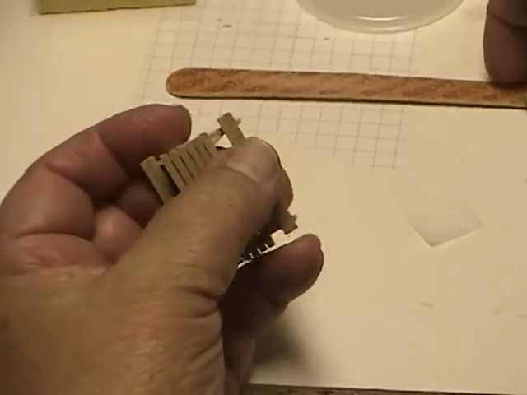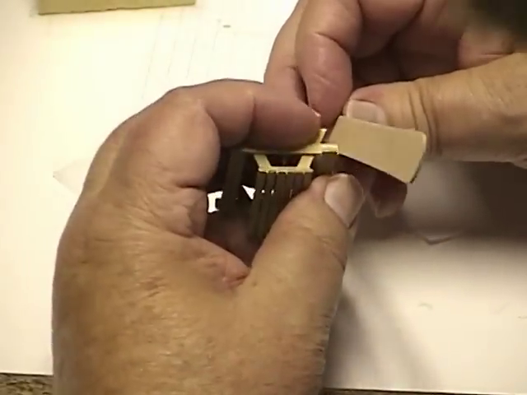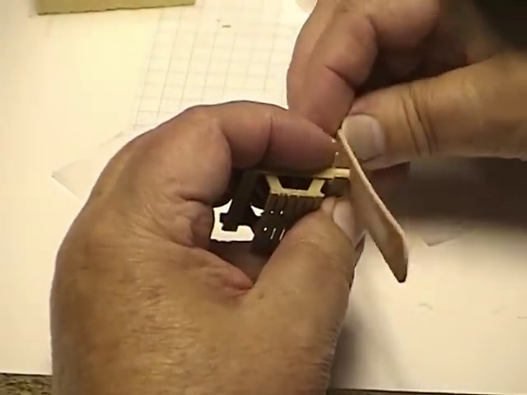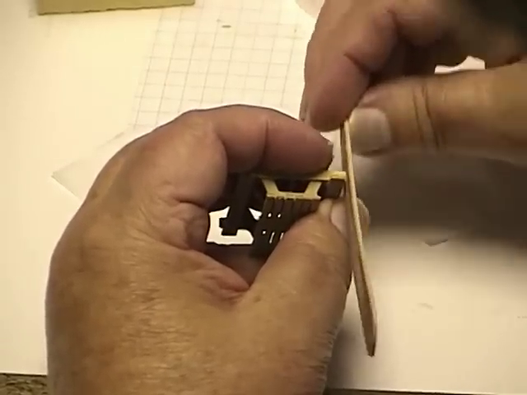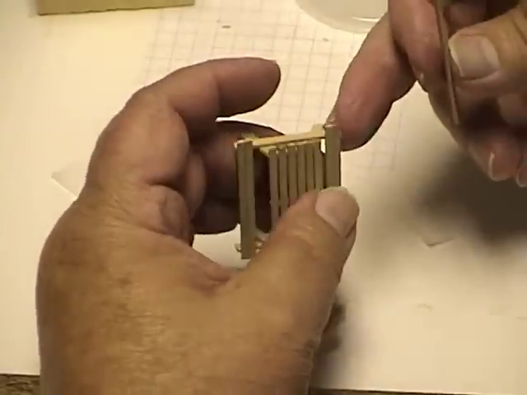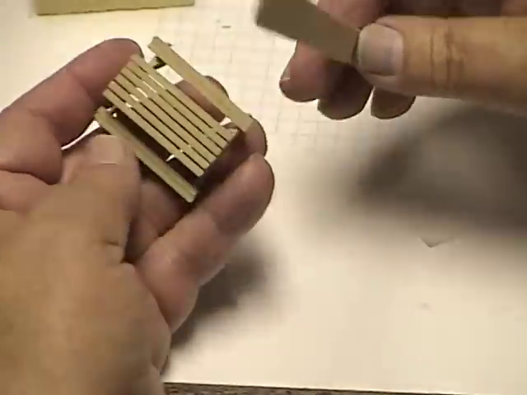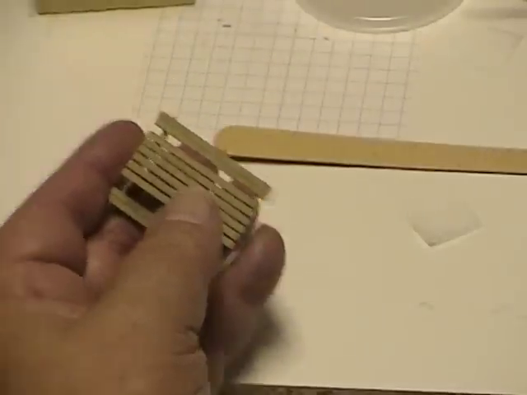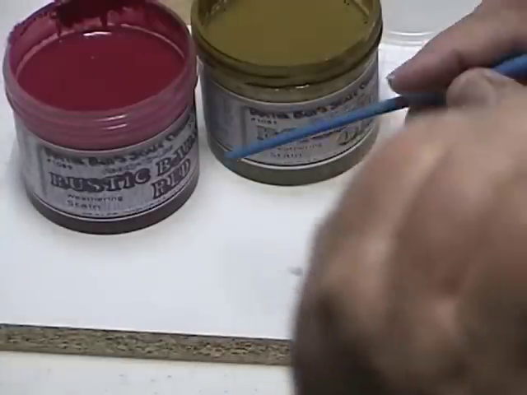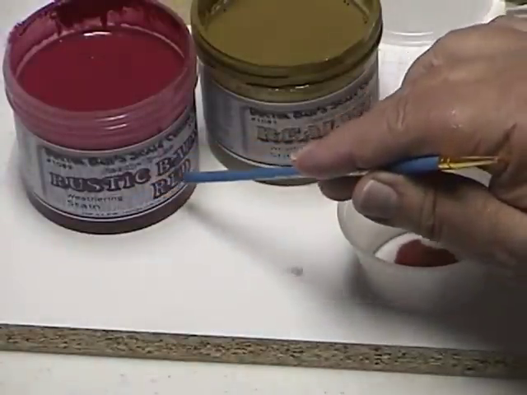Now I got these little tabs that extend over there. You can snip those off, or just take a moment with an emery board that I use as a file and just sand that down really quickly. I keep a large selection of emery boards at all times for my model building.